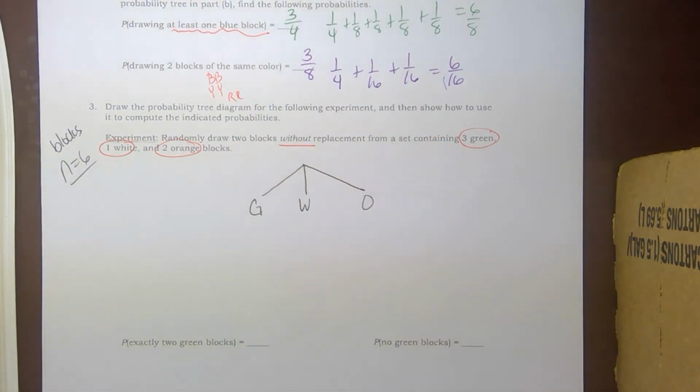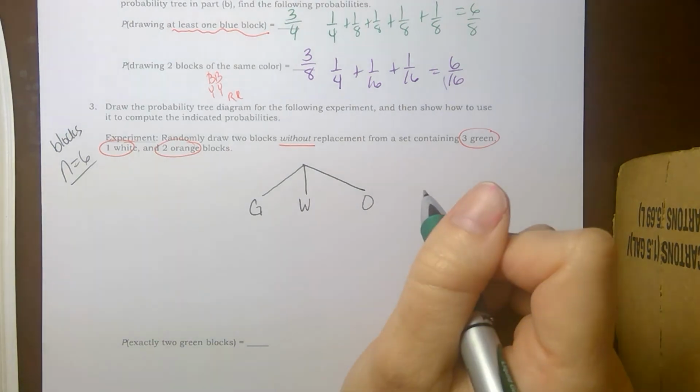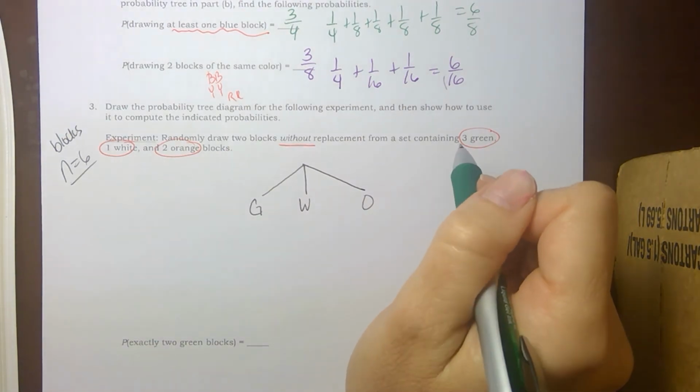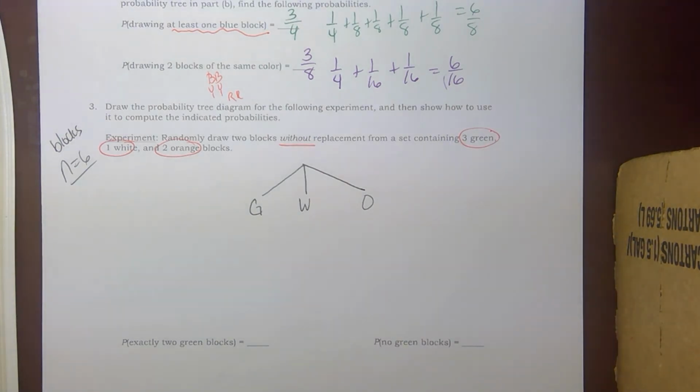Now for our first draw, we have 3/6 are green. You have an option. You can go ahead and reduce and do 1/2 here for my 3/6. But I've discovered that it's easier for me to keep my denominators the same so that when I get to the end, I can simplify.